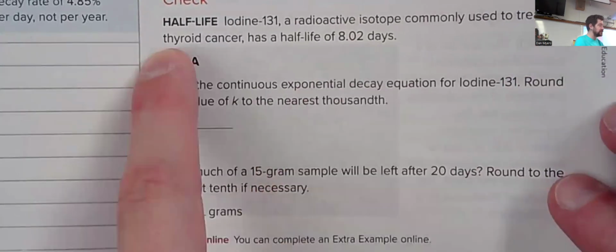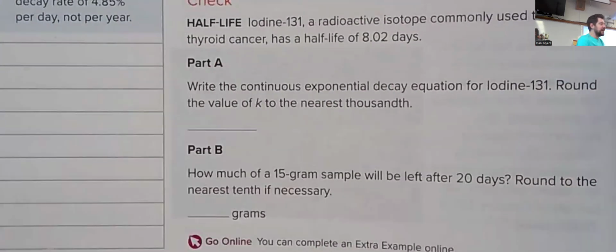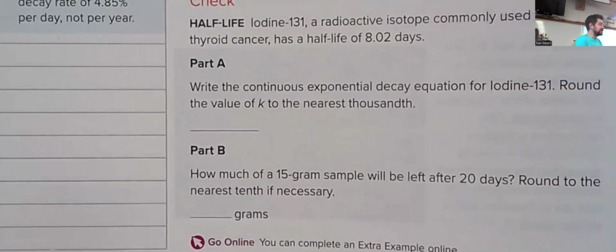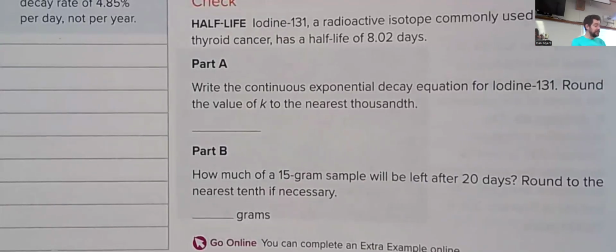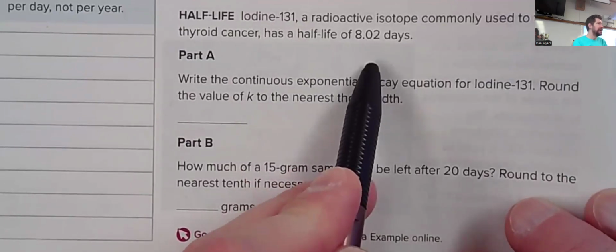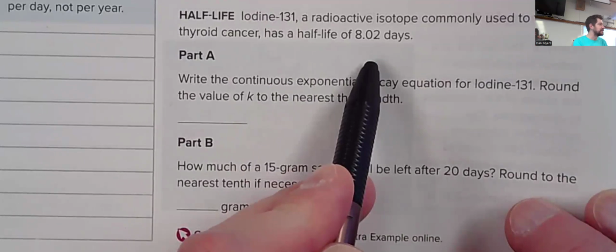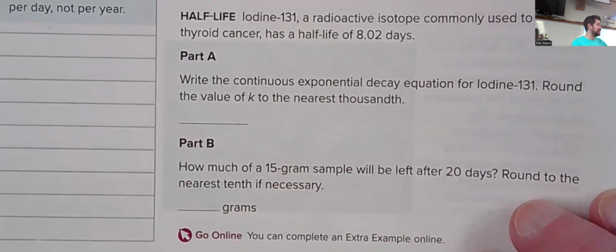And if it's used to treat thyroid cancer, some cancer treatments use radiation, and this is one of them. The radiation actually attacks your body, but it's designed to attack the part of your body that shouldn't be there, i.e. the cancer.